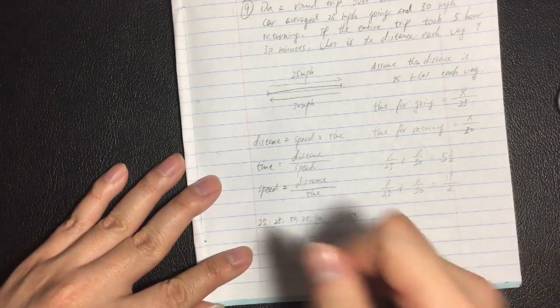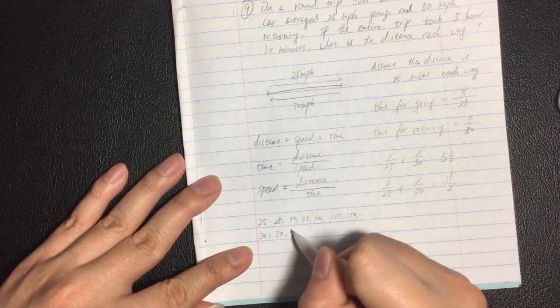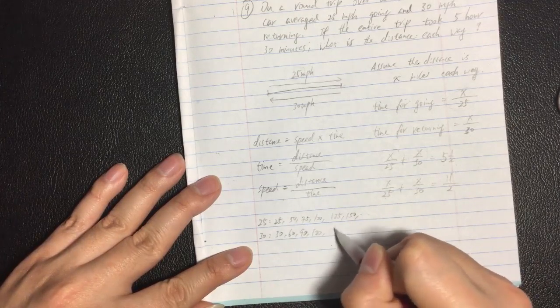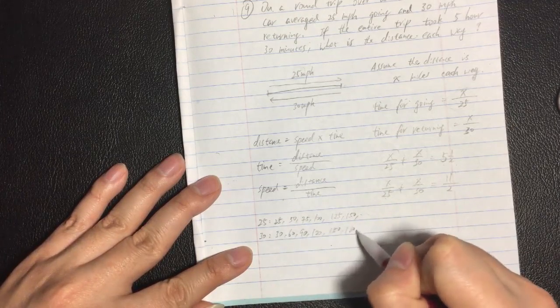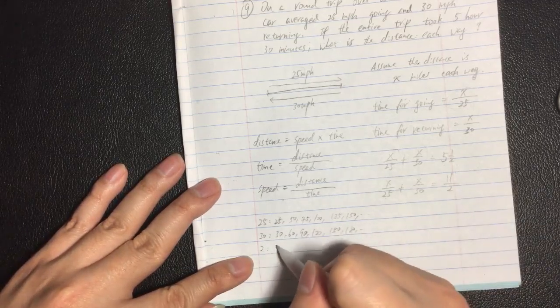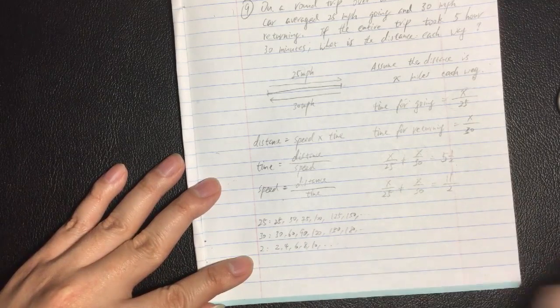Multiples of 30 are 30, 60, 90, 120, 150, 180, and so on. Multiples of 2 are 2, 4, 6, 8, 10, and so on.